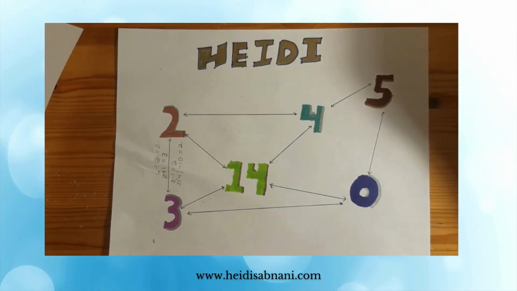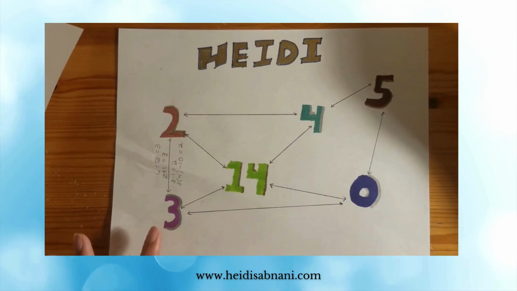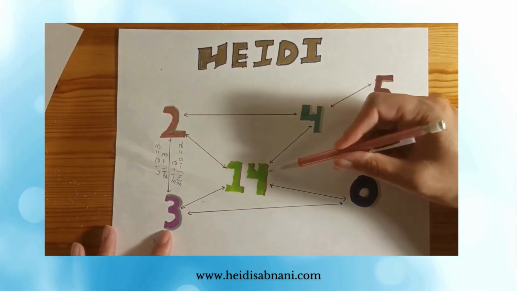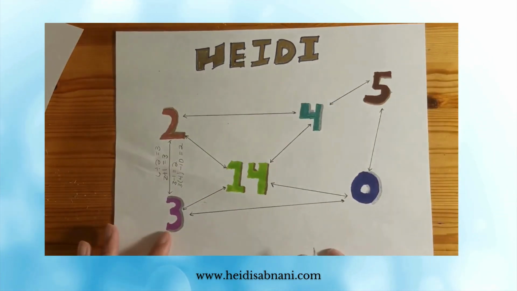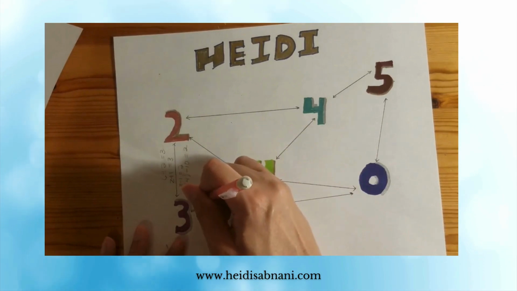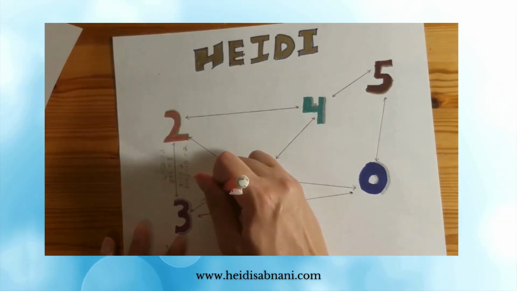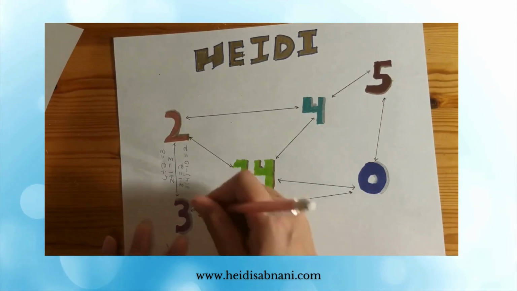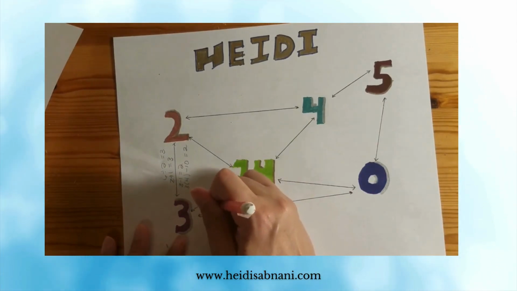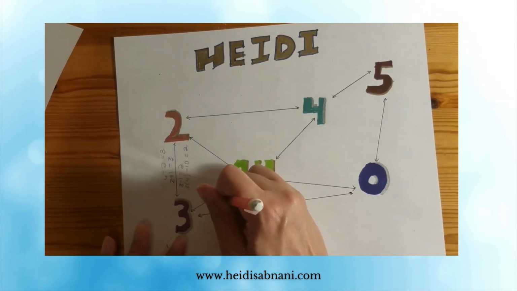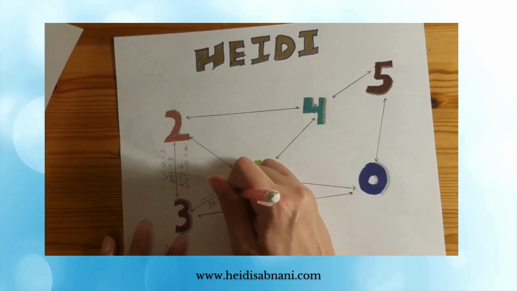So then let's look at another number that the 3 is connected to. If we look at 3 and 14, I could consider that to be 14 minus 11 equals 3. Or I could look at it as 3x plus 2 equals 14.